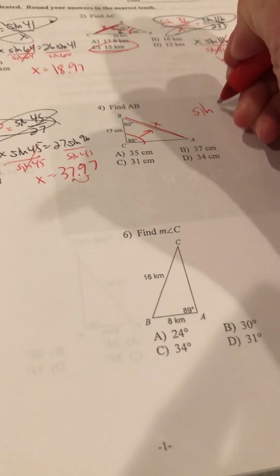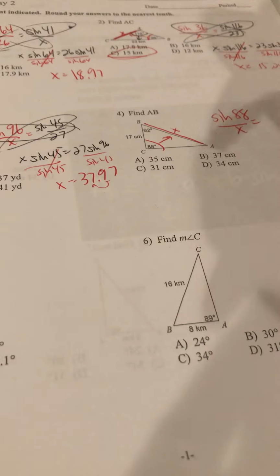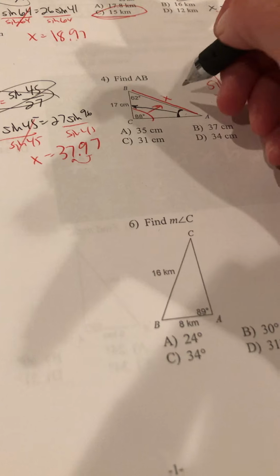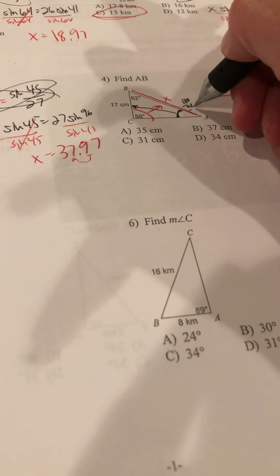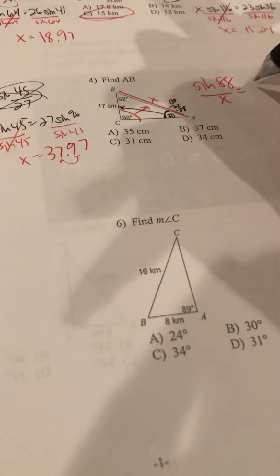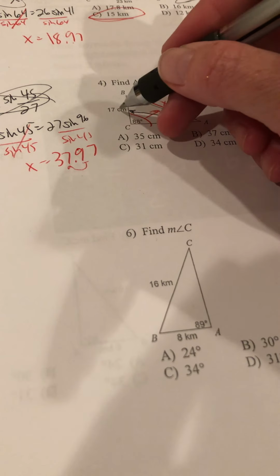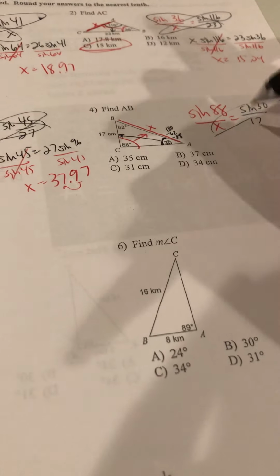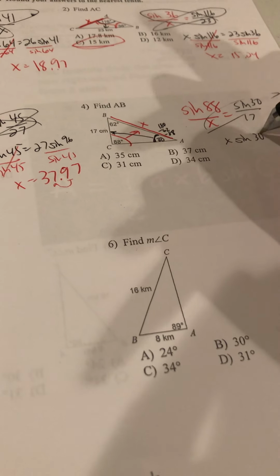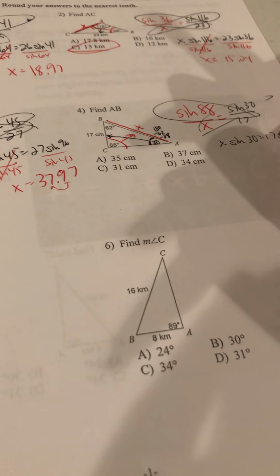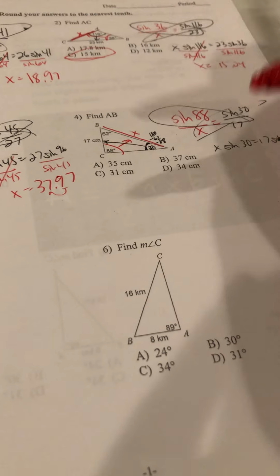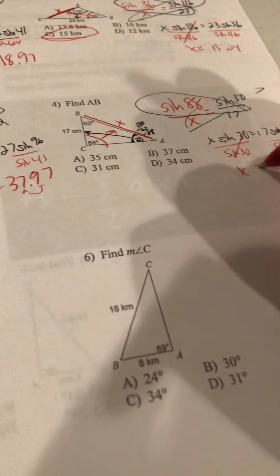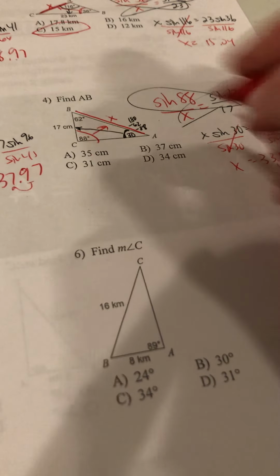So sine of 88 is to X as, this time I have to find out what this angle is. So again, 180 minus 62 minus 88 is going to tell me this is 30. I can't use 62. It's not facing the 17. Okay, cross multiply, we get X sine 30 equals 17 sine of 88 divided by the sine of 30, and we get 33.97, which rounds up to 34.